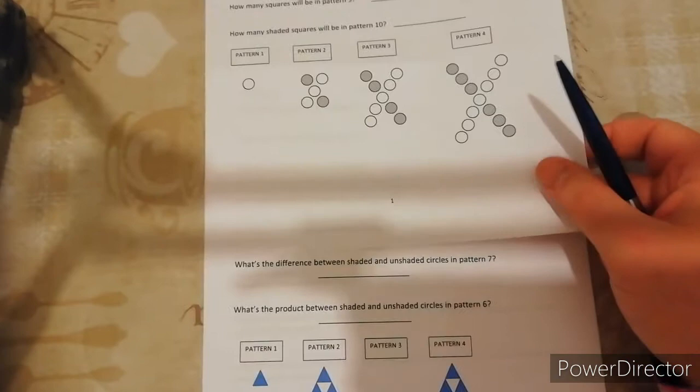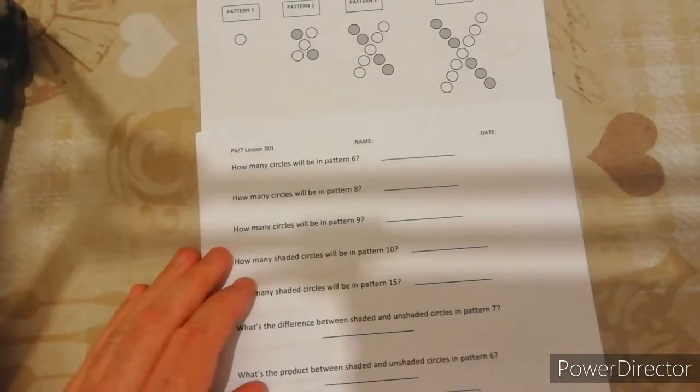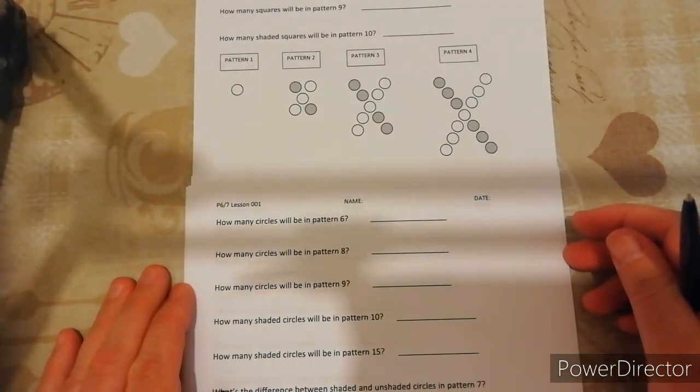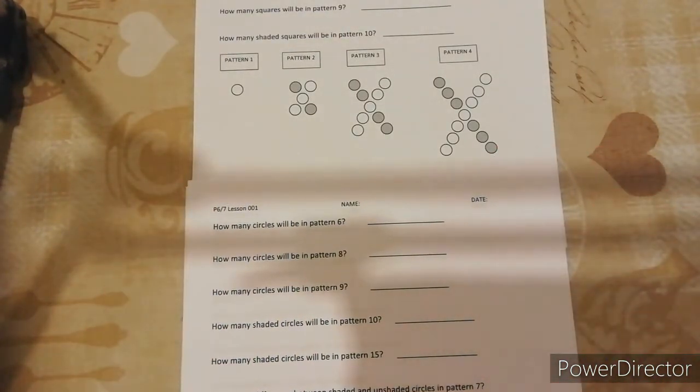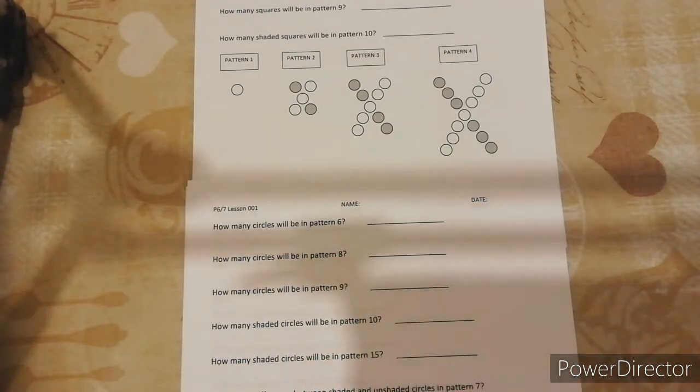So let me just position that like so. Look at the questions. Okay. So using the patterns, we want to answer these questions. How many circles will be in pattern 6?